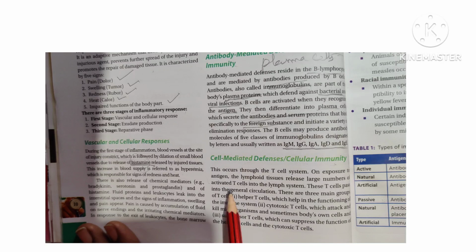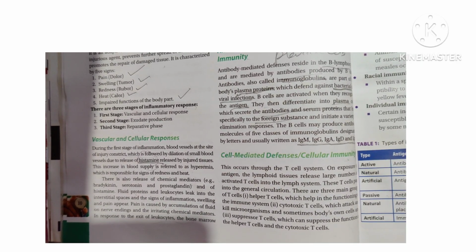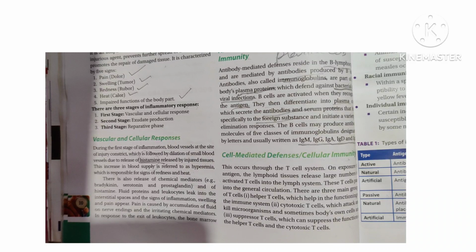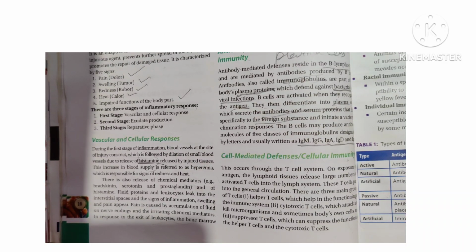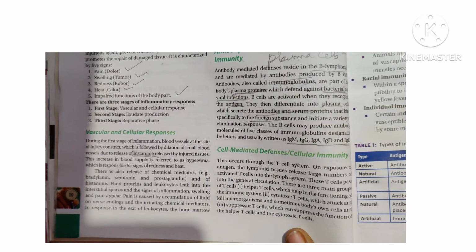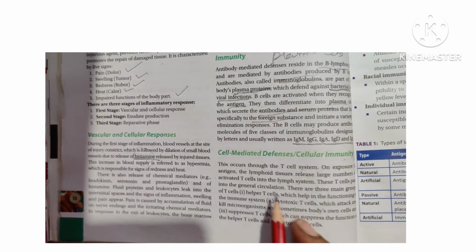On exposure to antigen, the lymphoid tissue releases large numbers of activated T cells in the lymph system. So here the lymphoid cells will be secreting these T cells. From the lymphatic tissues, the T cells will be secreted and released into the general bloodstream. Okay, so when an antigen is exposed, the lymphoid tissues release a large amount of activated T cells or T lymphocytes into the lymph system. Then they enter the general circulation, that is the bloodstream.